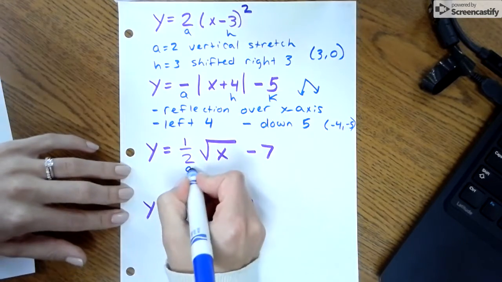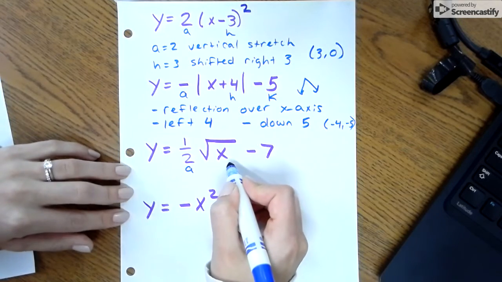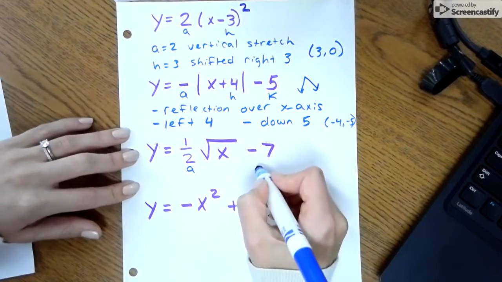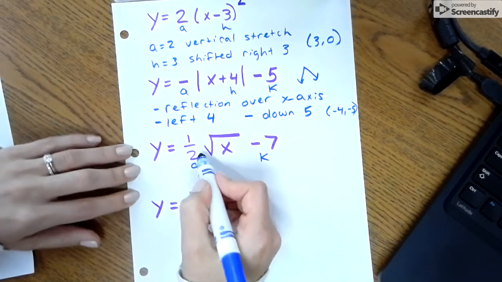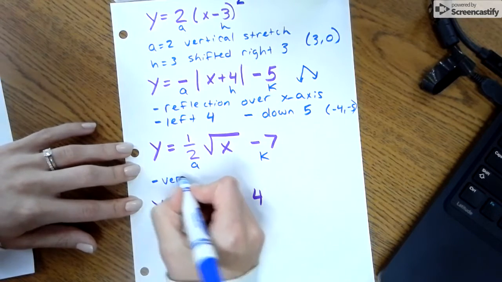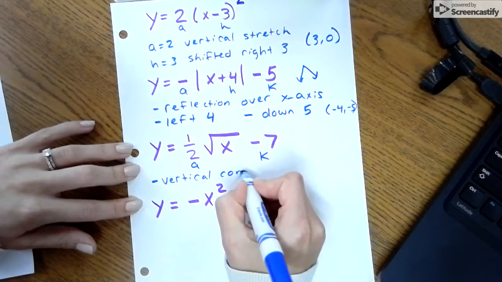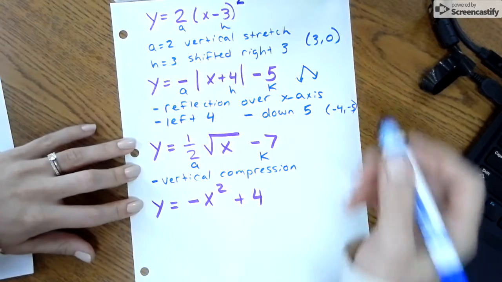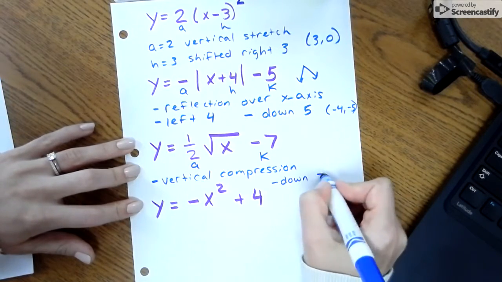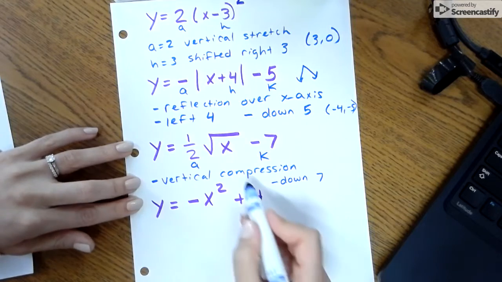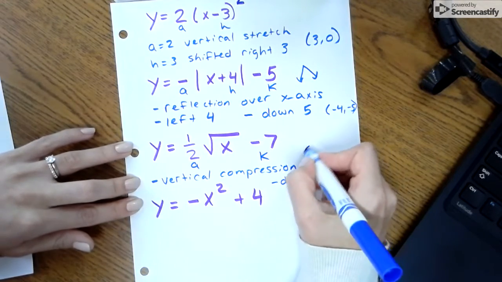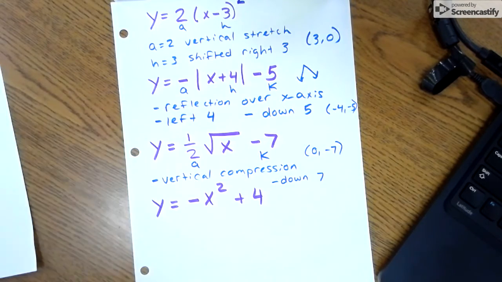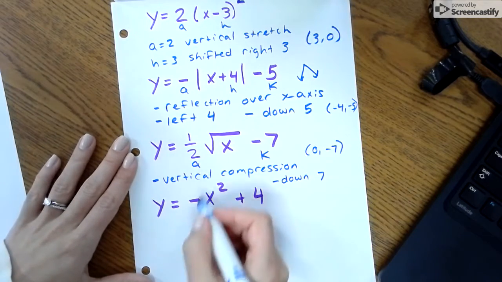Next example is a square root function. So I don't have an h, so there's nothing like x minus 2 or x plus 2. So h is actually 0, so there wasn't a horizontal shift left or right. And then I have my k value. So an a value of 1/2 means that it was a vertical compression. And then the k value being -7 means that this moved down 7 units. So normally our locator point is at 0, 0, but this shifted down 7, so my locator point would now be 0, -7.